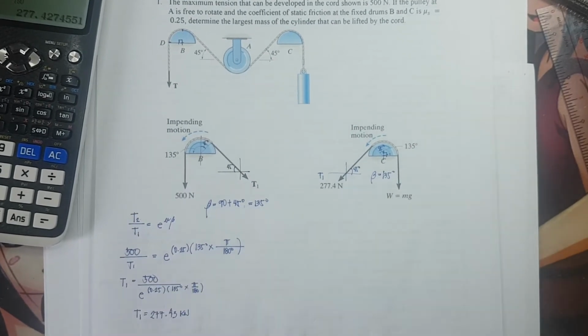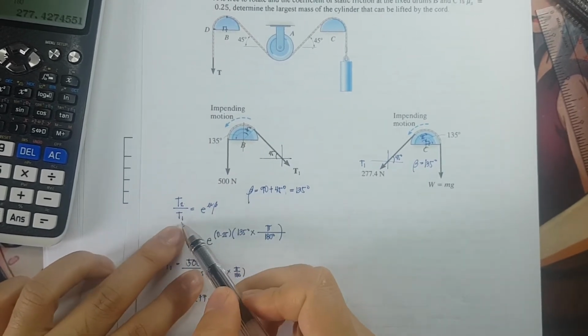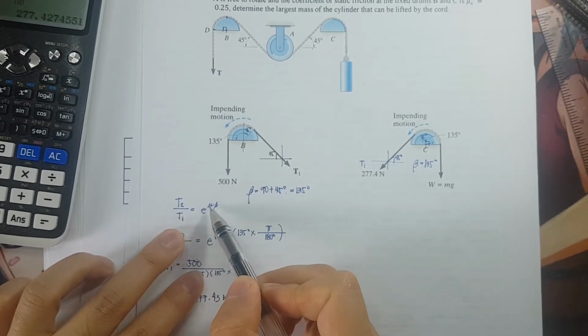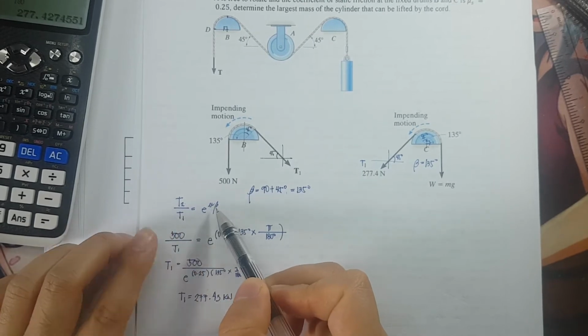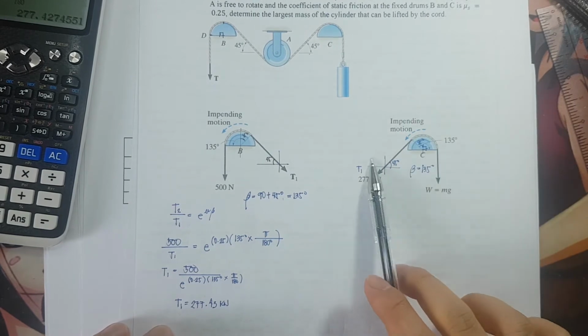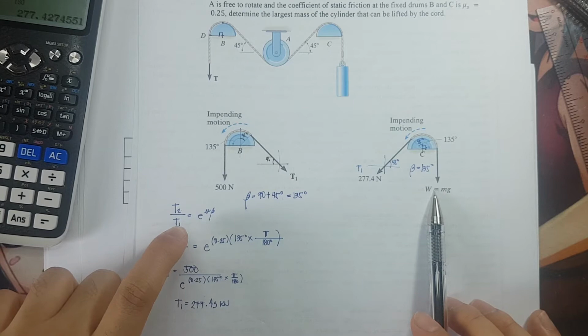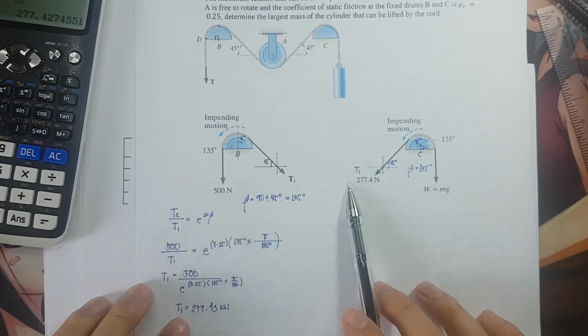So for this problem, we're going to use again our working equation. T2 over T1 is equivalent to e raised to mu times beta. But for this part, the T1 here is equivalent to T2 and the W here is equivalent to T1, because T1 here should be the largest value.